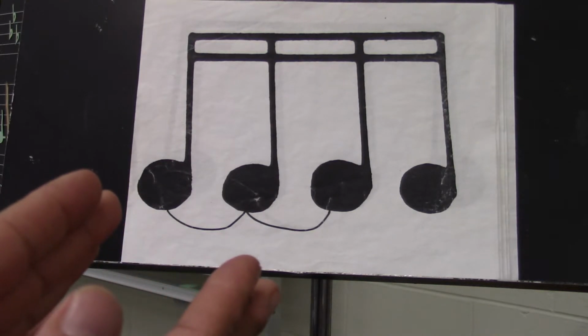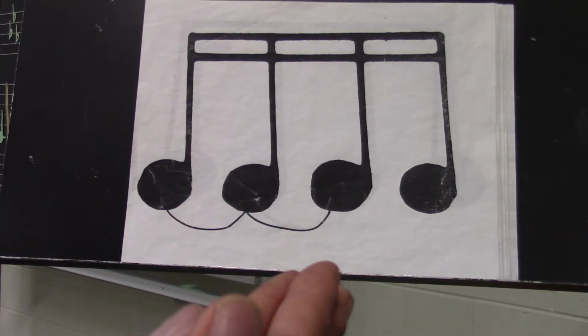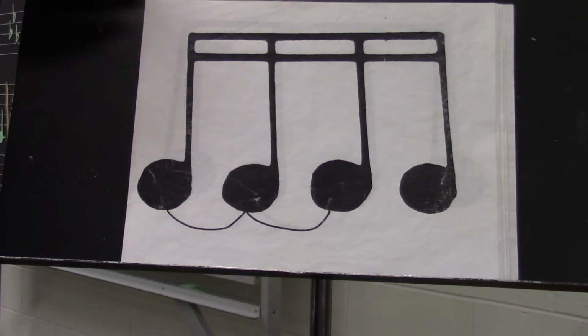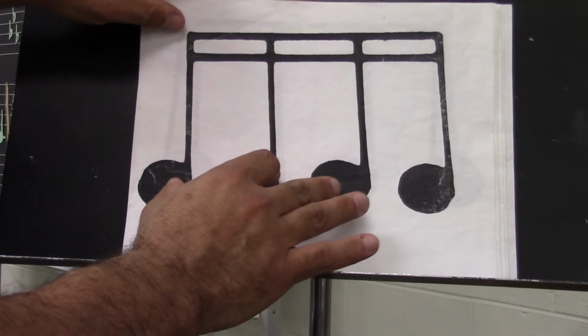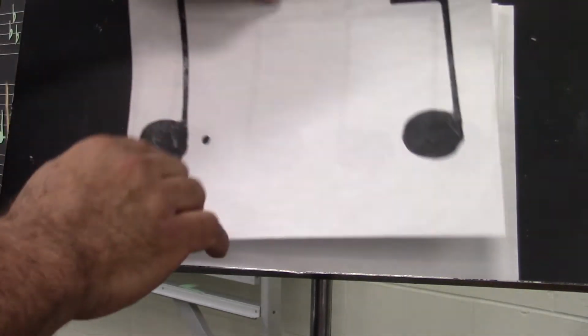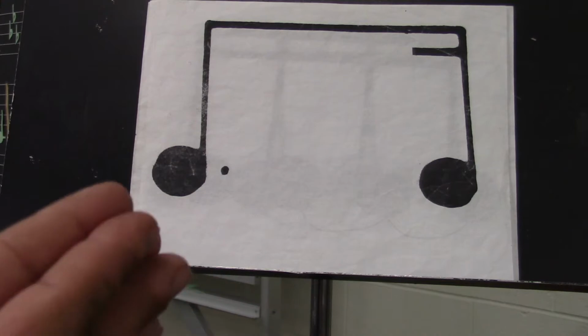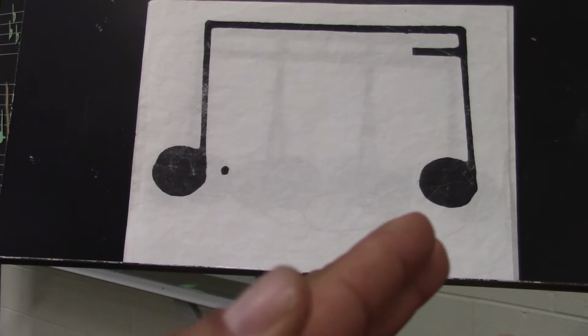Ready? Go. 1, E, and da. What is the equivalent? Equivalent is dotted 8th, 16th. Dotted 8th, 16th. Ready? Go. 1, E, and da.